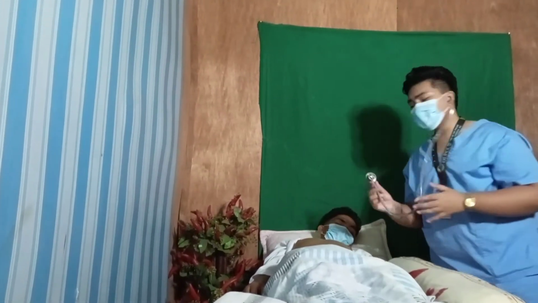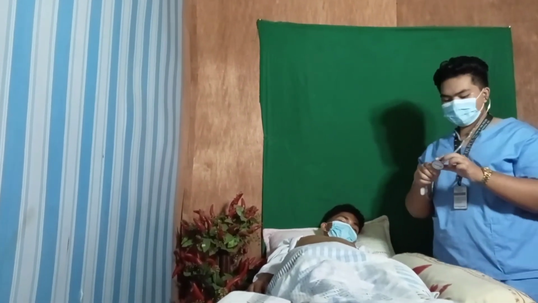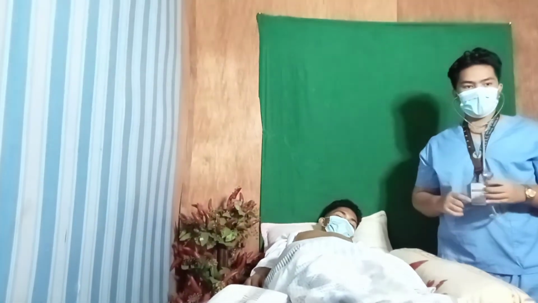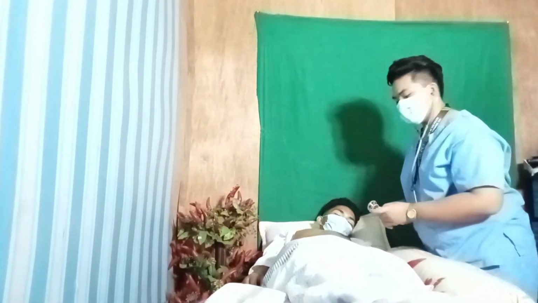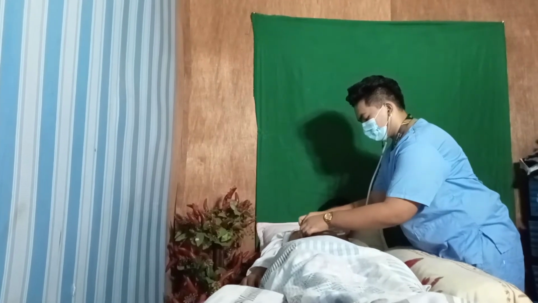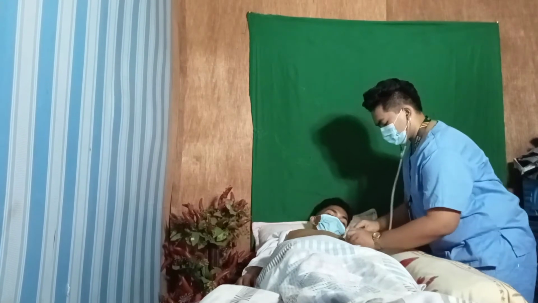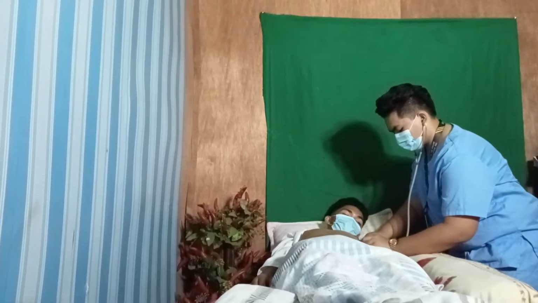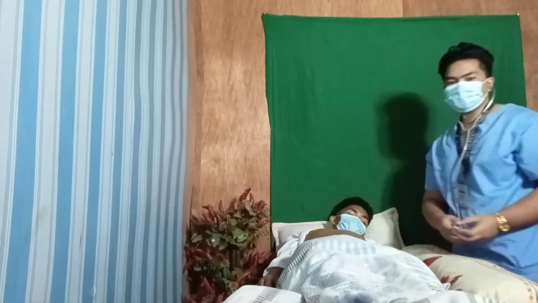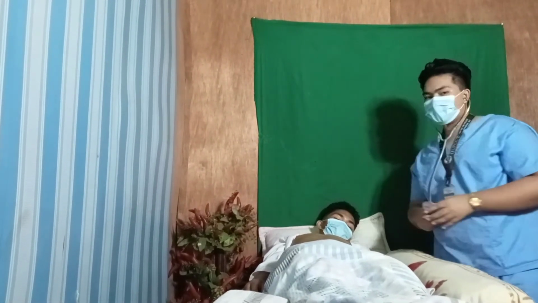Next, we need to auscultate for the friction rubs of the patient. We place the diaphragm of the stethoscope on the lower rib cage of the patient, left and right, to assess for friction rubs of the liver and the spleen. As we auscultated the patient, we did not hear any friction sounds, which is also a normal finding.